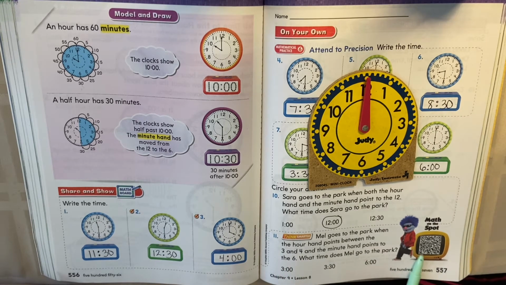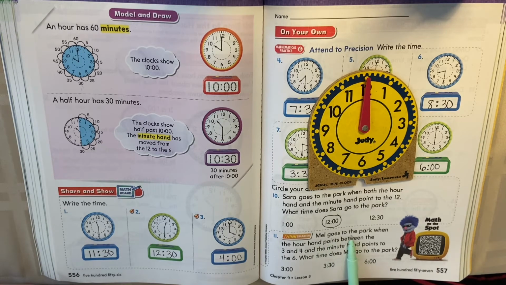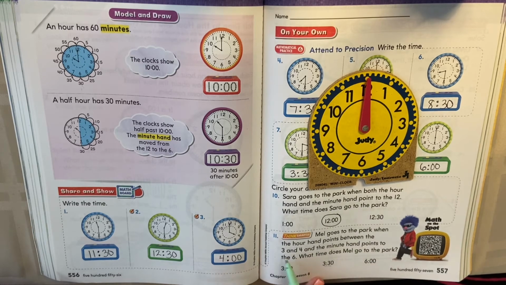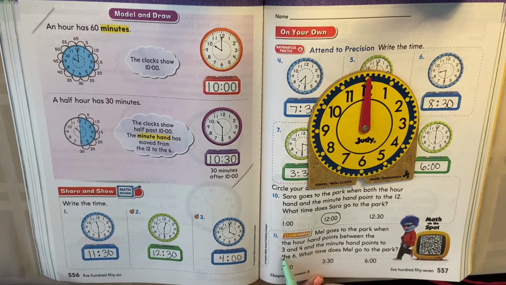All right, math on the spot, so you can watch the video. Mel goes to the park when the hour hand points between the 3 and the 4, and the minute hand points to the 6. What time does Mel go to the park? Well, let's think about it. If it's in between, is it going to be o'clock or is it going to have 30 minutes pass by? If it's halfway in between, yeah, the 30 minutes. So if it's in between the 3 and the 4, it would be 3:30.